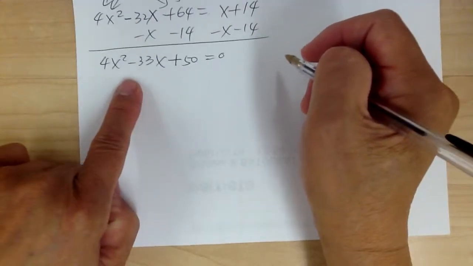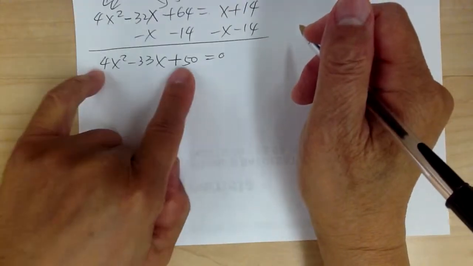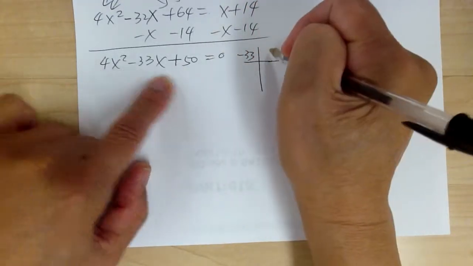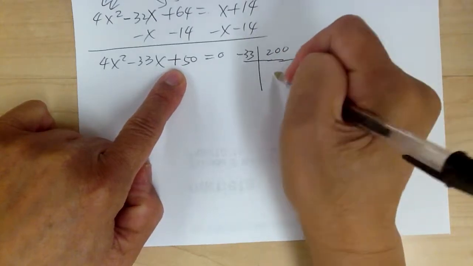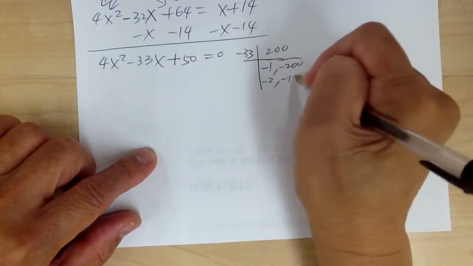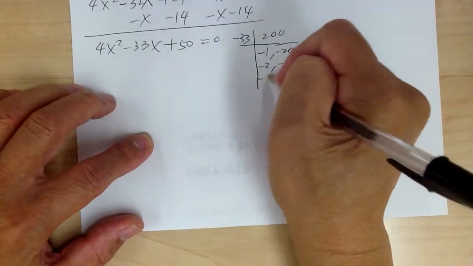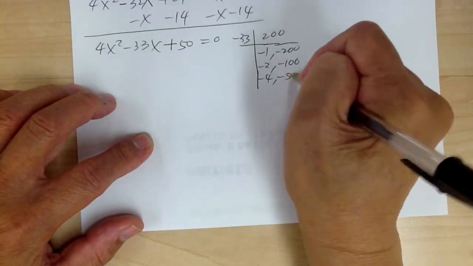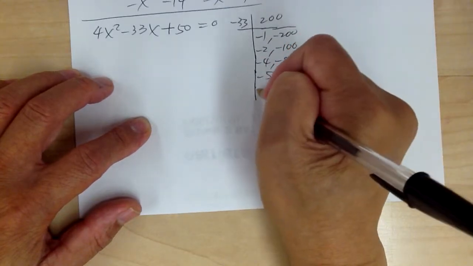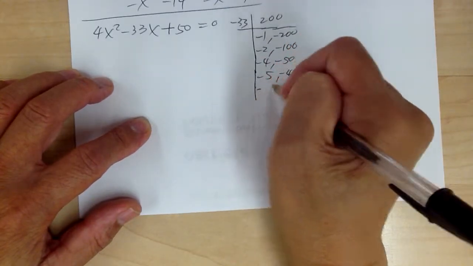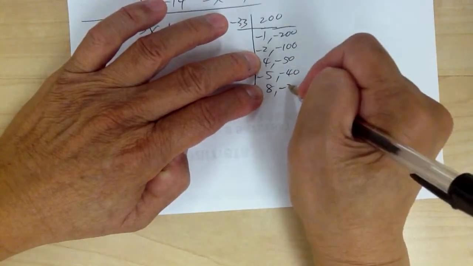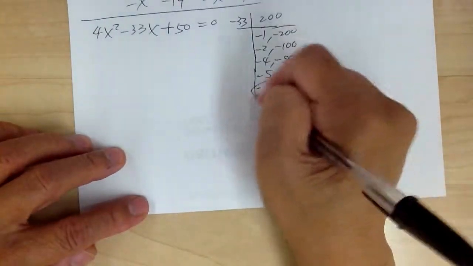Then do the factoring. Step 1, common factor cannot. Step 2, perfect square cannot. Step 4, master product, negative 33 and 200. So I need to get negative 1 comma negative 200, negative 2, negative 100, negative 3 cannot, negative 4, negative 50, negative 5, negative 40, negative 6, negative 7 cannot, negative 8. Again, when I get to negative 8, this is twice as that, so this will be half of that. So minus 25, and this is the 1.